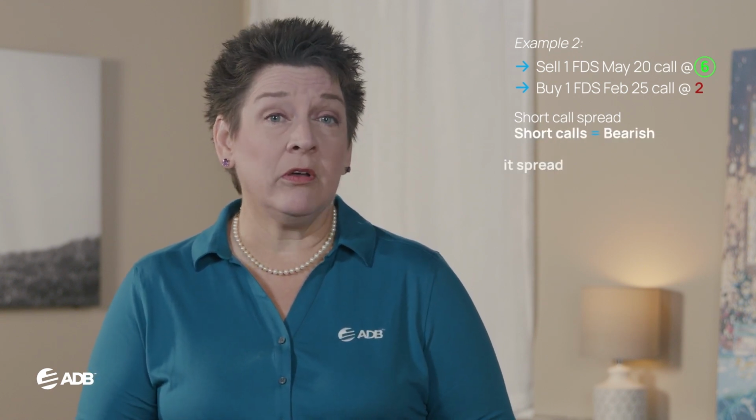Now for the second example. Which is the dominant leg? The 6 is higher, so the sell leg makes this a short call spread, and short calls are bearish. So it's also called a credit spread. We have more money coming in, 6, than going out, 2.